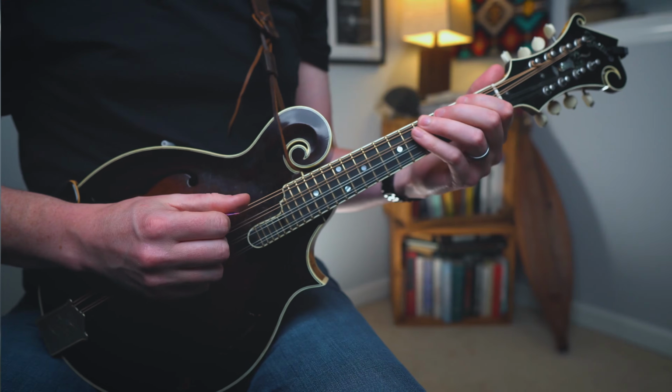All right, well, now we're gonna put all this work to good use by learning a couple songs in the keys of D Dorian and A Dorian. And first up, we're gonna look at a classic old-time number that you probably heard before. It's called Shady Grove. Check it out here. 1, 2, 3, 4.